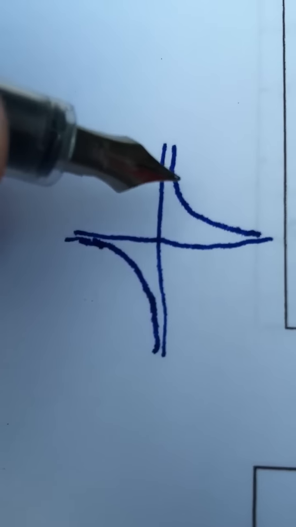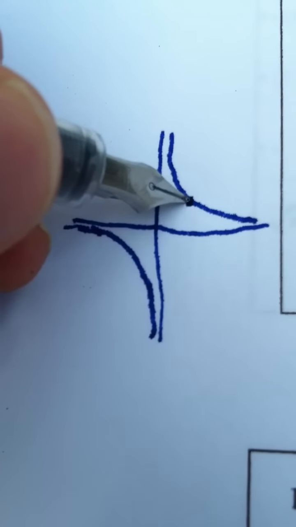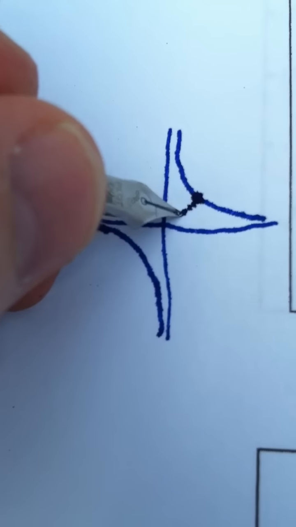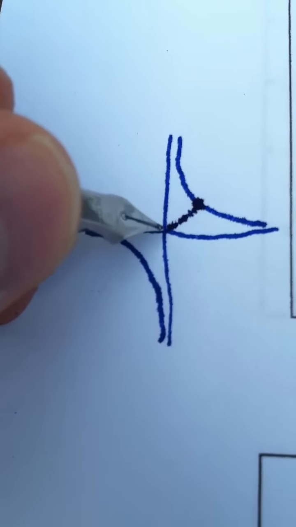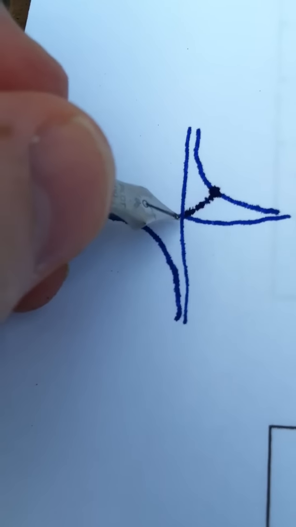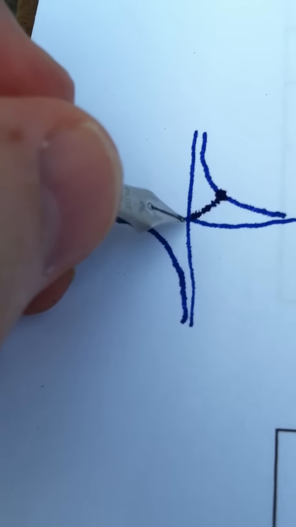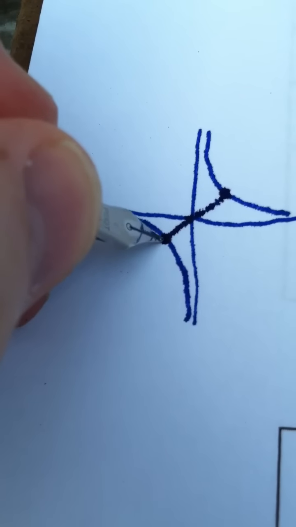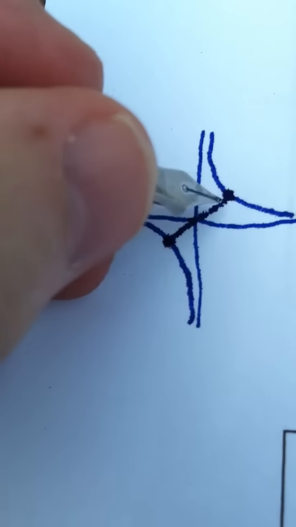And here's how I can see that. If I pick a point on this branch and I walk to the origin, and then I continue walking away from the origin in the other direction but the same distance, I find another point on the curve. I find a buddy.